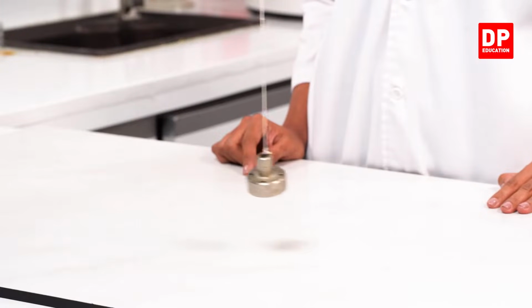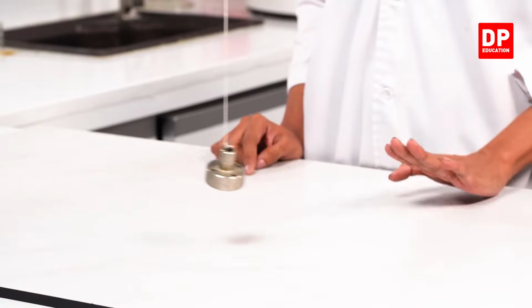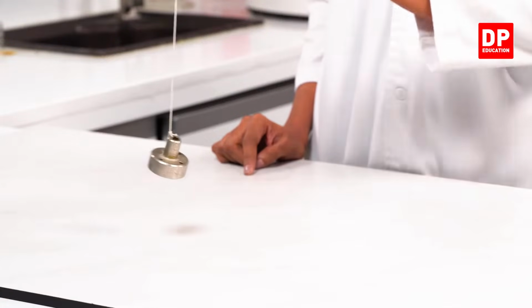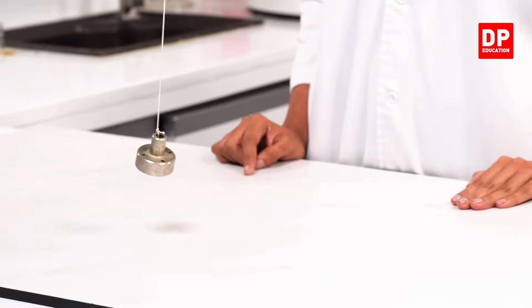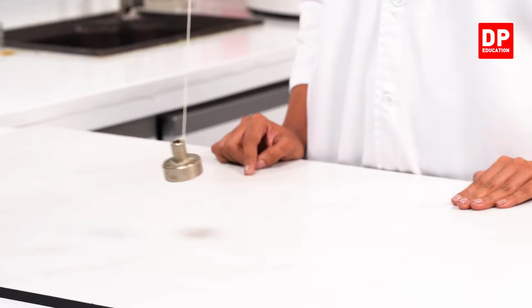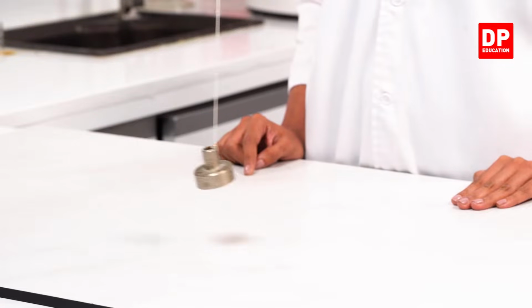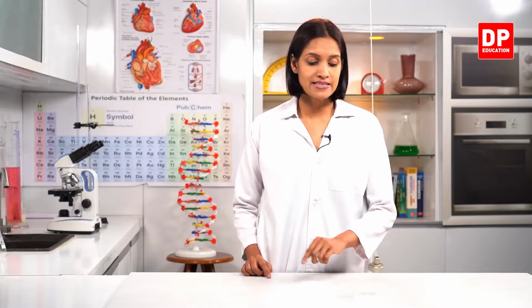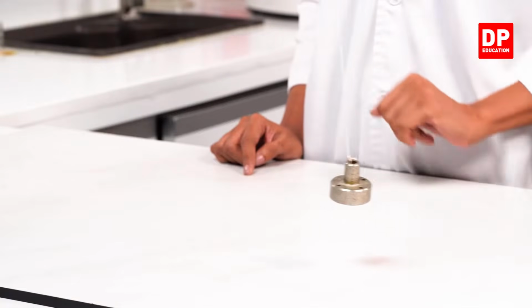If you observe carefully, you will see that the distance it moves to either side little by little reduces. Earlier it started with more distance. Now little by little the distance is reducing, children.